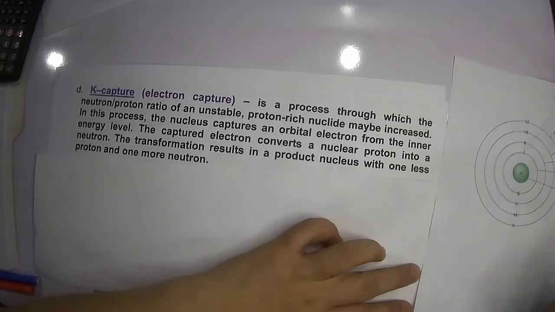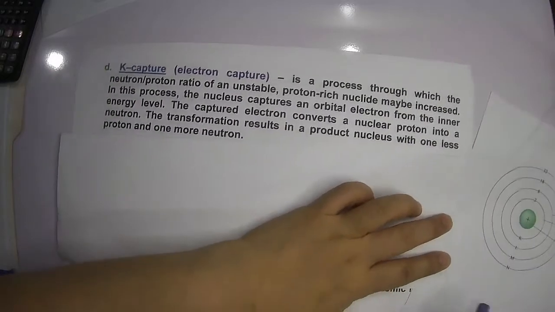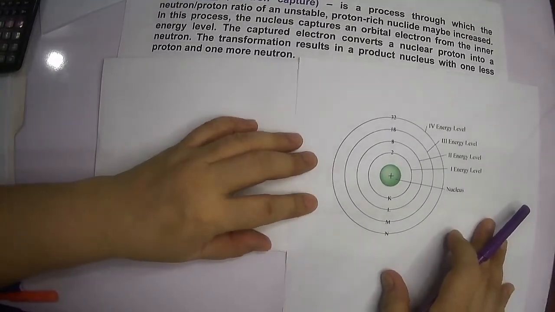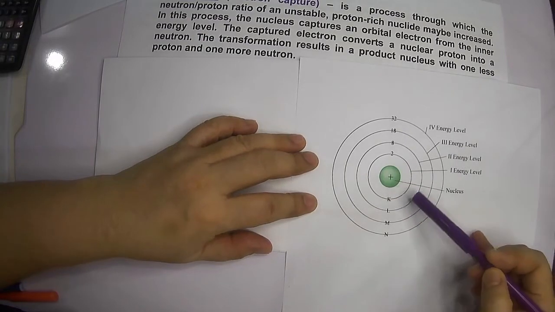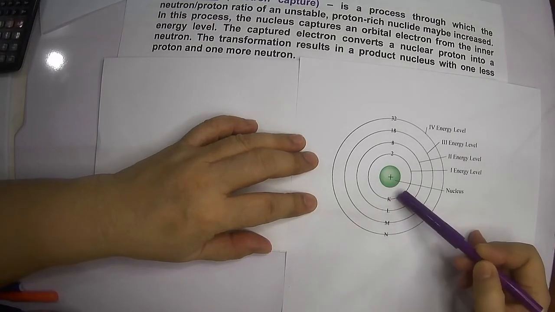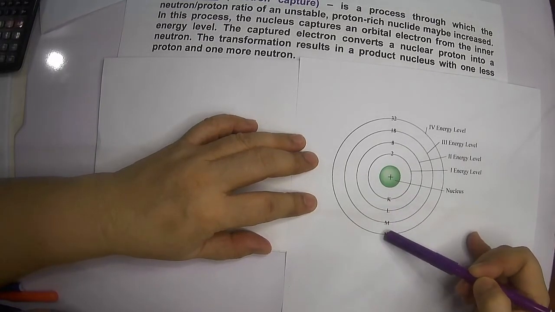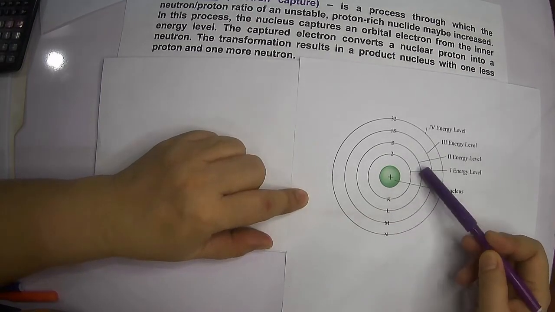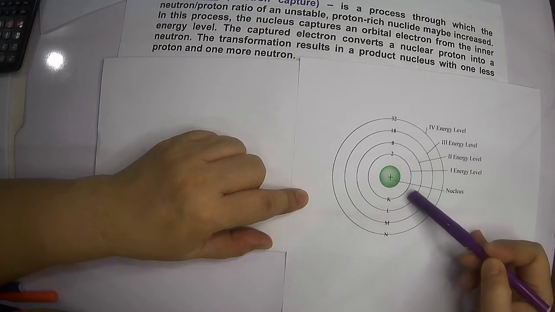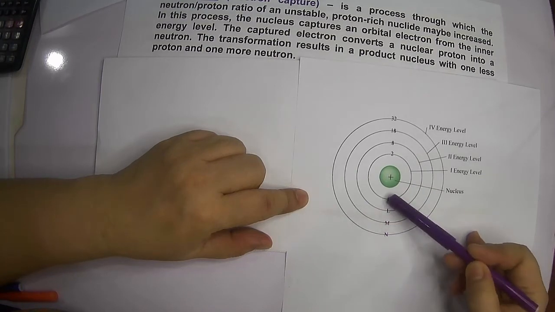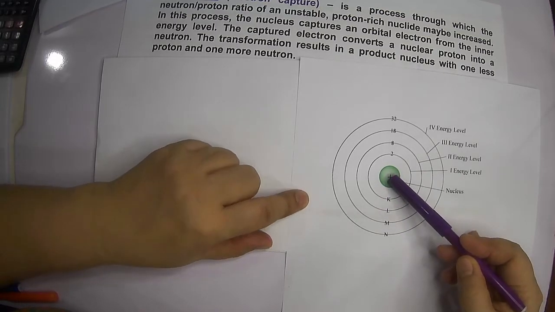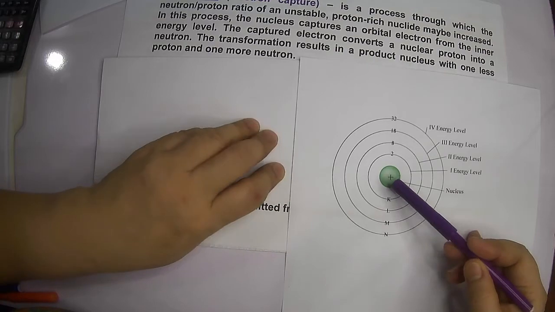If we recall your atomic structure in your general chem, you have the nucleus and the energy levels referred to as K, L, M, N. The first energy level is referred to as K, and the second L, M, N. It is the electron in the K energy level that is being captured by the nucleus or by a proton.